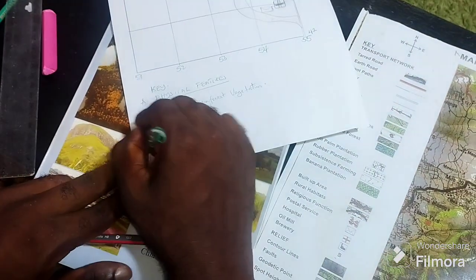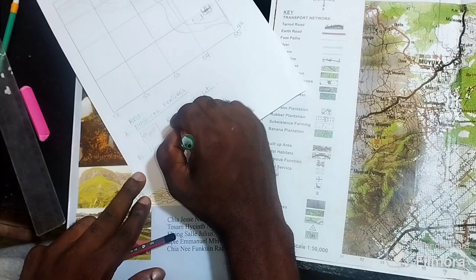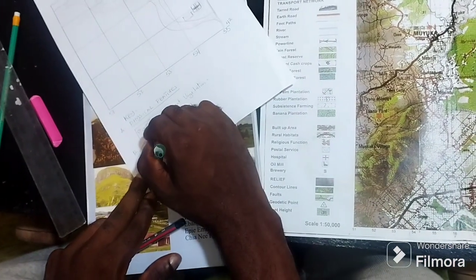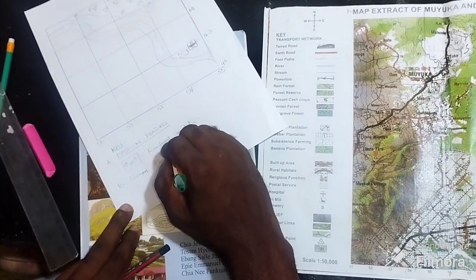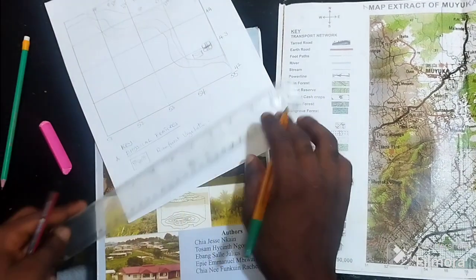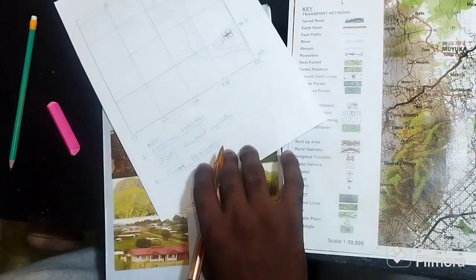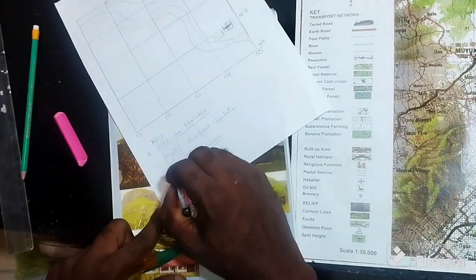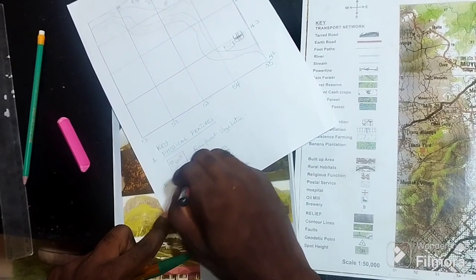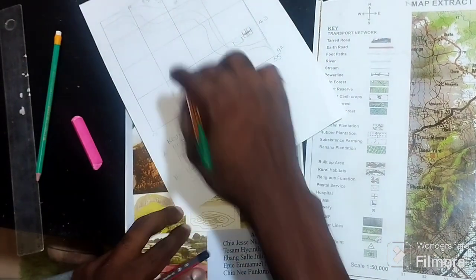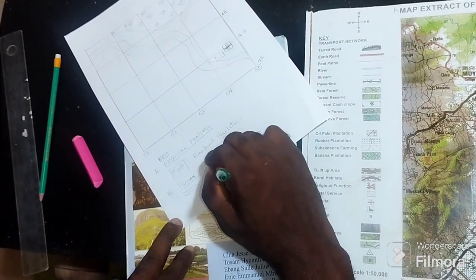We go to B, human features. So the human features we have here, we have a road, which is a line symbol. So you always begin with line symbols. And the road in this question here is an earth road.